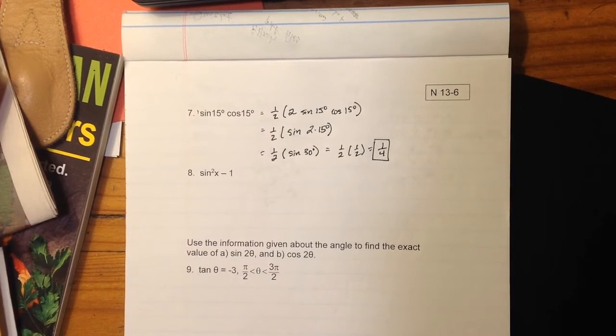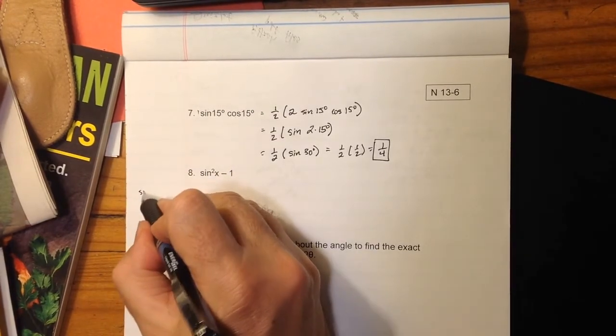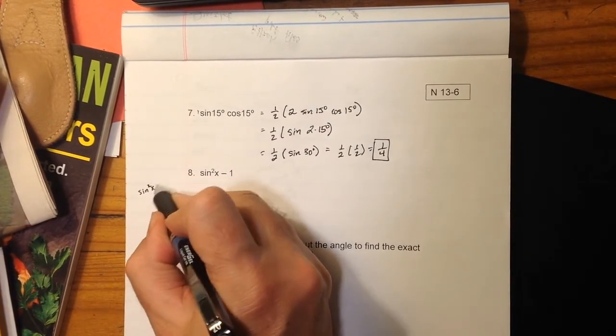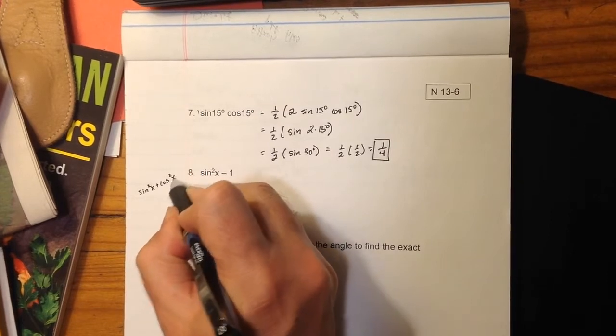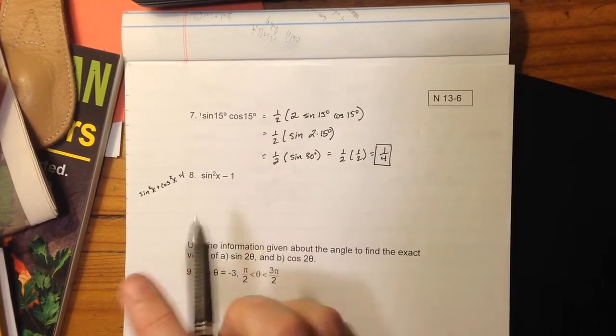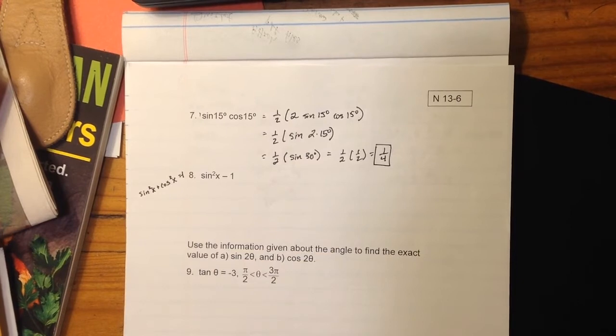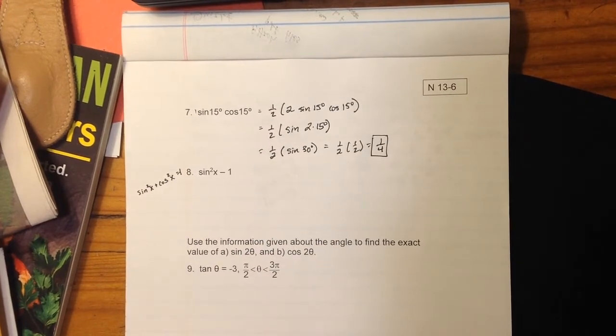All right. Look at number 8. This looks kind of like it might be related to our cosine double angle formula, but remember we have other things with sine squared besides our cosine double angle, and that is the Pythagorean identities. Pythagorean identities, remember, said sine squared x plus cosine squared x equals 1. And so this is more similar to the old Pythagorean identity we've been doing for quite a while now, in fact almost all semester.